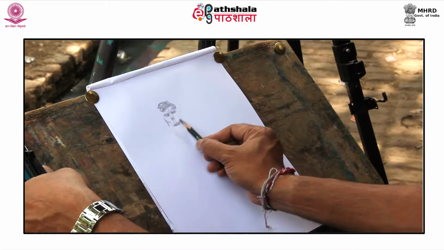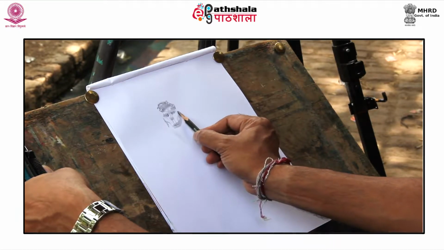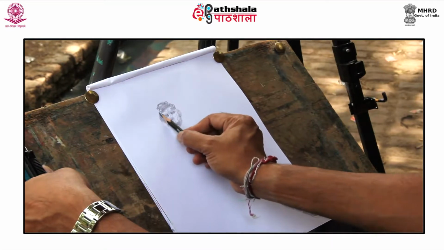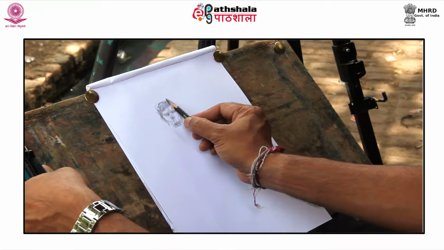Blur your eyes and again just focus on the dark areas. The major part is to observe the posture.